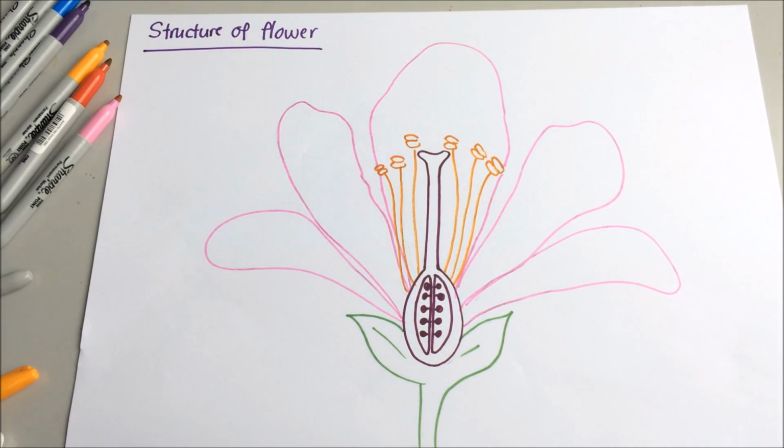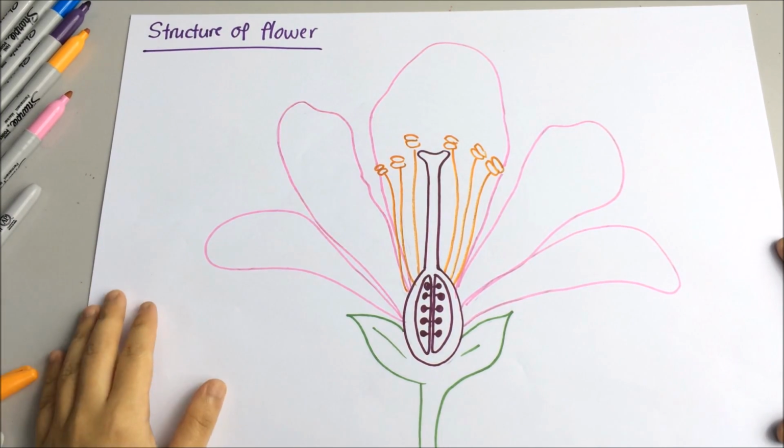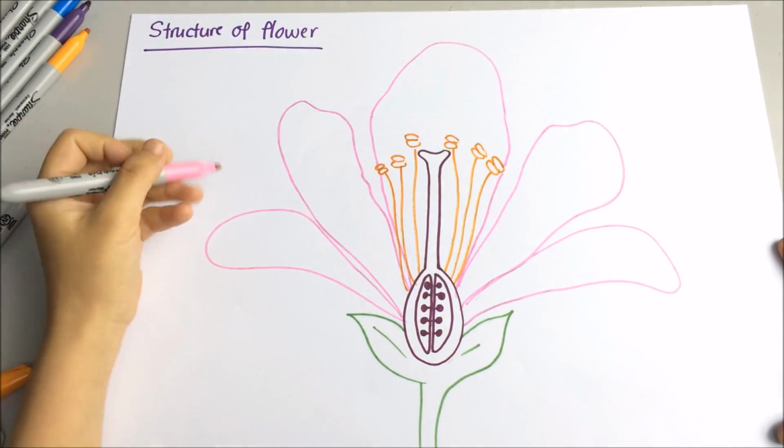Flower is the reproductive organ of the flowering plant. Flowers can be unisexual, meaning having only male or female parts, or bisexual, having both types of parts. Here I'm showing you a flower that is bisexual.